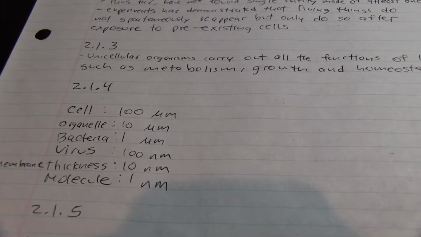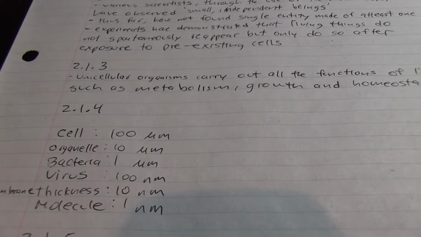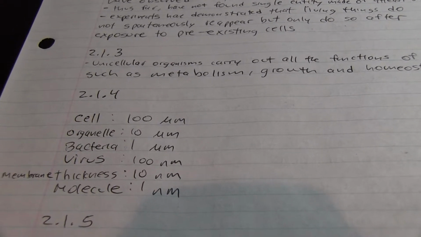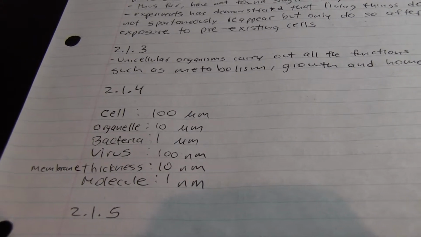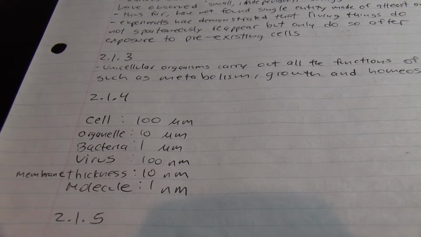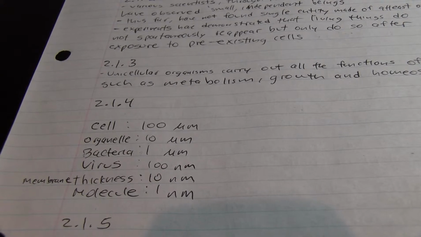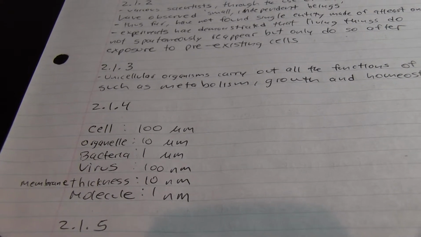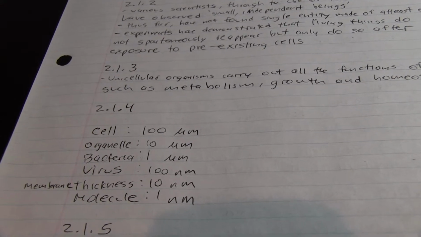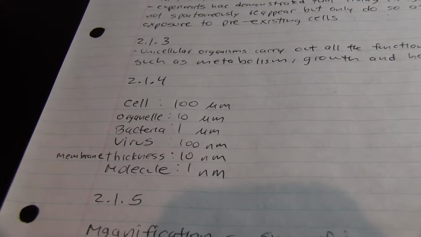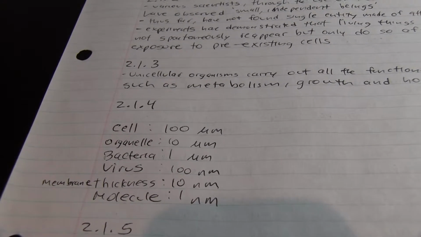The fourth one is compare the relative sizes of molecules, cell membrane thickness, viruses, bacteria, organelles, and cells using the appropriate SI unit. So this one's really just about memorization. I think it's easy to organize it in the way that's been done here, going from millimeter to micrometer, then to nanometer. So basically start off with a cell, which is your basic entity that you want to talk about.